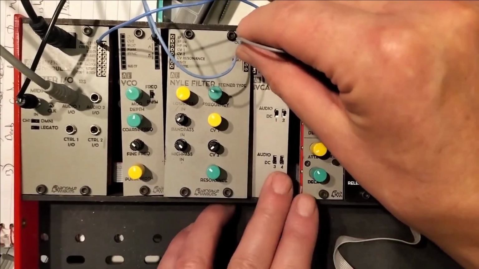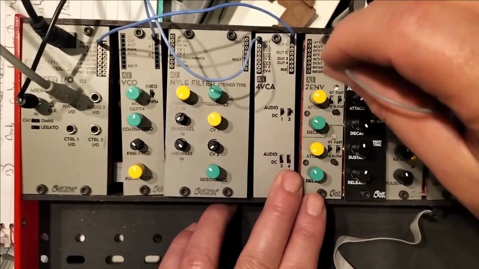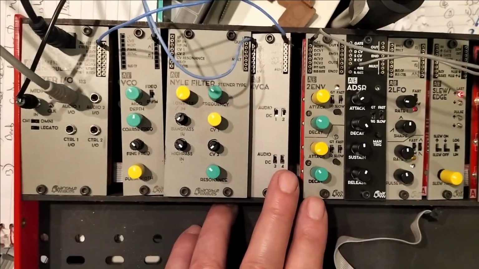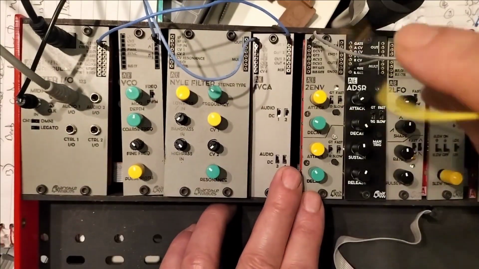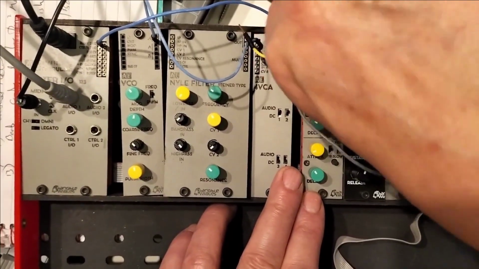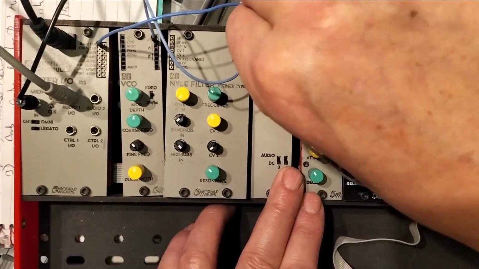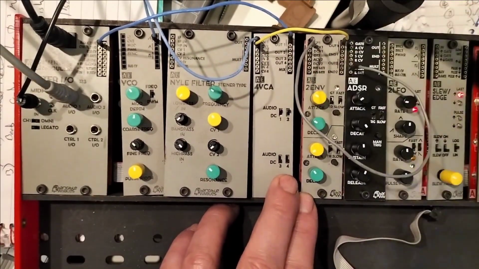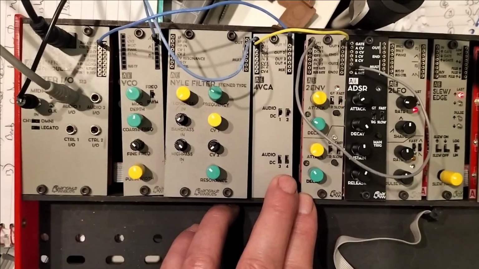So I'll move my gate signal from the keyboard into the envelope module. And what an envelope does is it lets you change the trigger, the keyboard, into something different. So I'm pressing the keyboard.